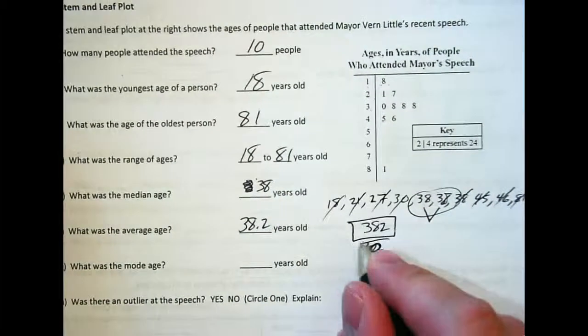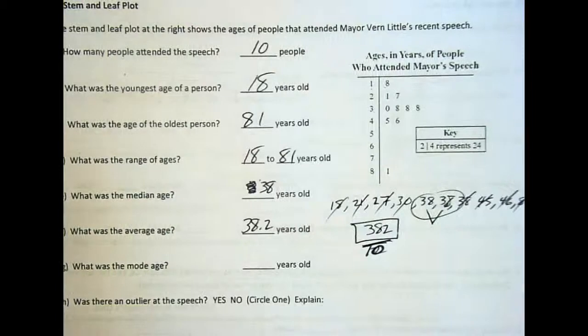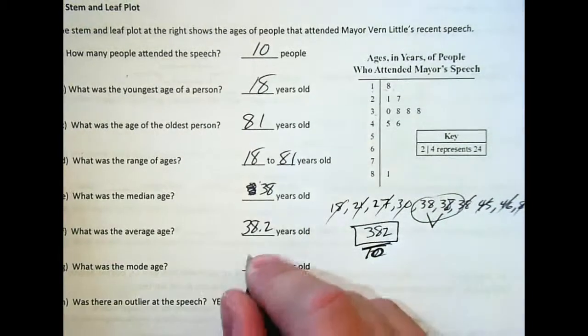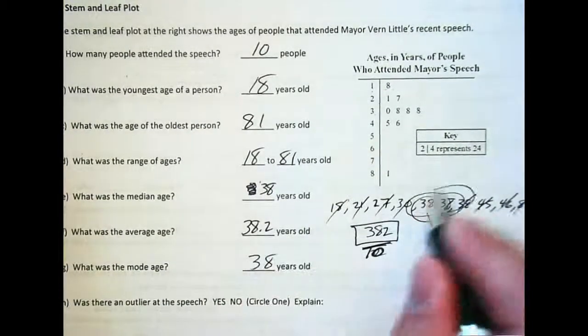All right. What's the mode? Person 8. Kylie, you're 8. What's the mode? I had 38. 38. Well done. Yeah, it's the one that occurs the most often. 38 does.